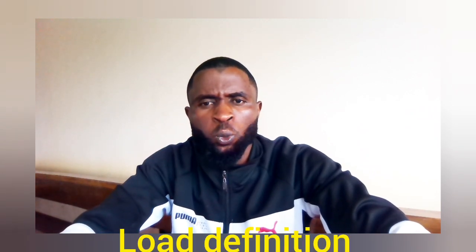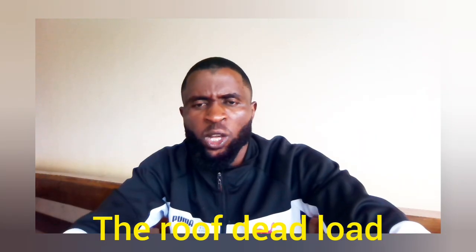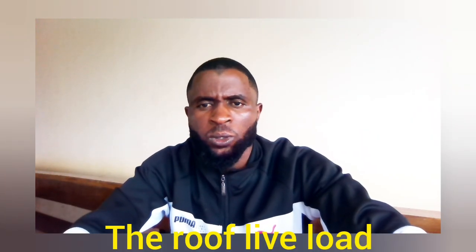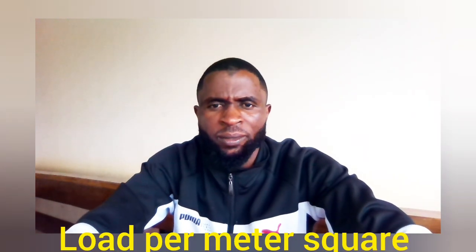After giving the various types of load, you move straight to load definition, in which you are going to apply these loads to all the components of the building. Some of these loads are the wall load, the dead load of a slab, the live load of a slab, the roof dead load and the roof live load, which are also taken into consideration. The wall dead loads are applied directly on the beam, which are load per meter length. Meanwhile, the floor dead and live loads are applied on the slab, which is a load per meter squared.